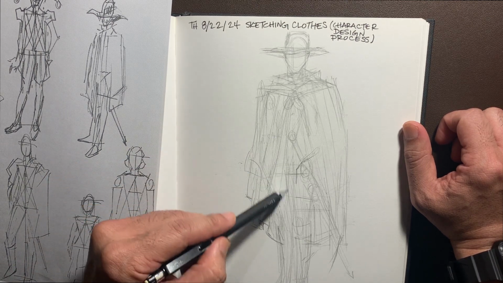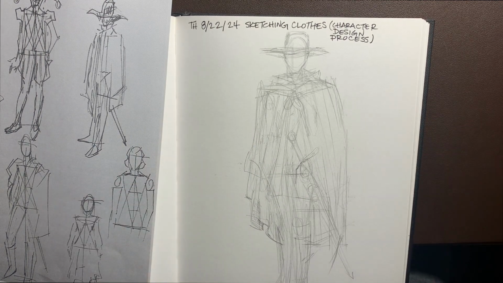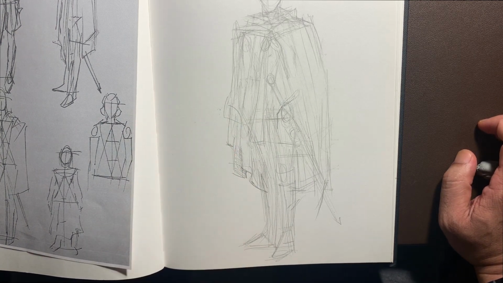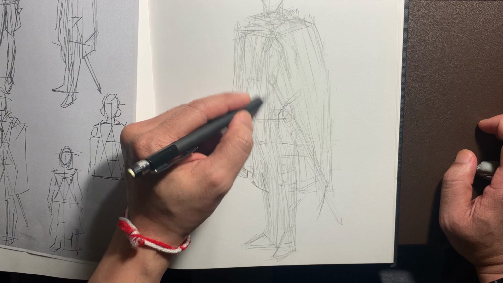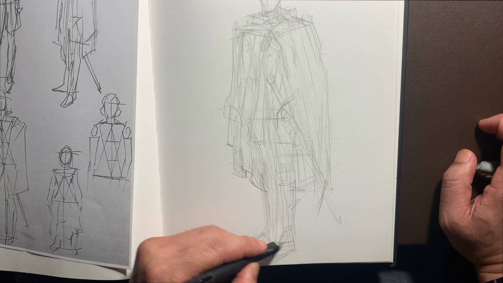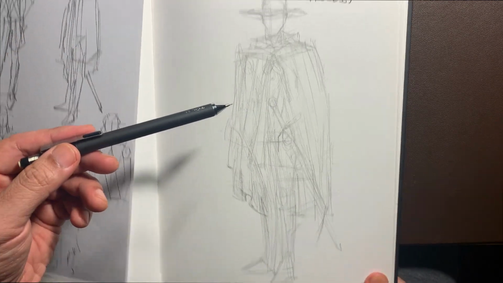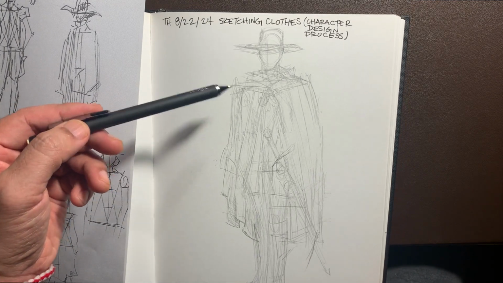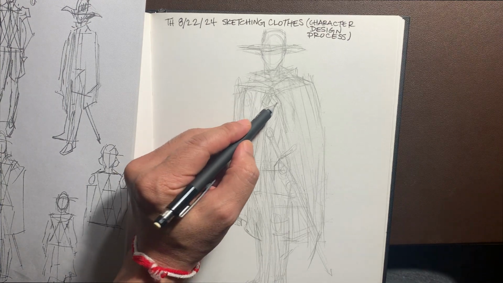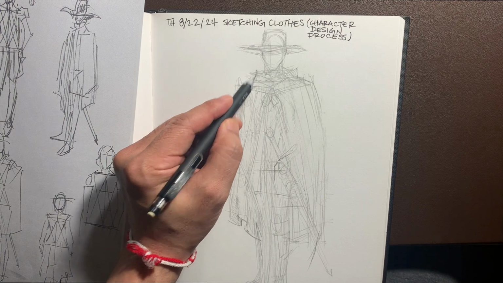But that's the basic process. I'm gonna keep working on this and show the progress, talk about it some more. I feel like at this point, then I can look up some ideas and still keep my original character idea.